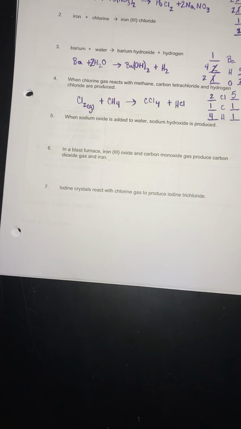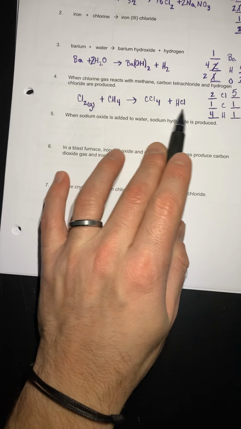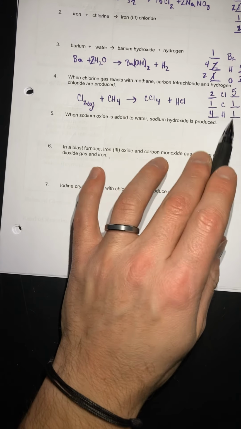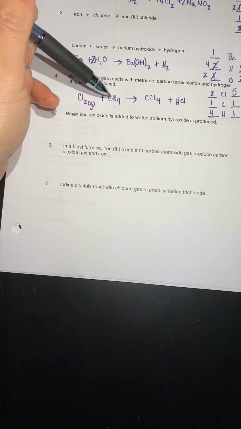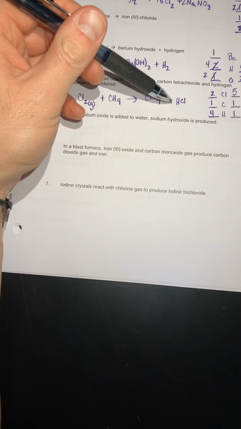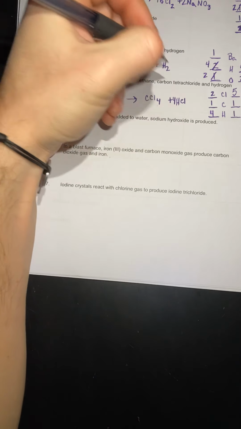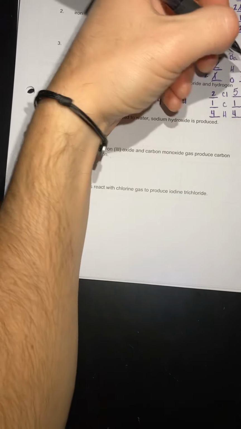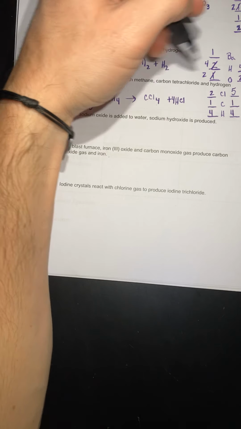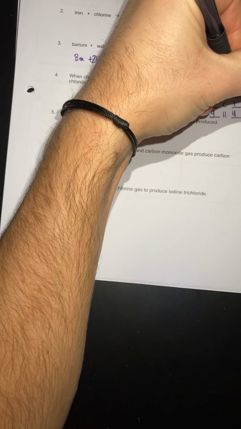Now, normally I would say balance your chlorines first. However, that could get a little confusing considering you have an odd number on one side and you're not really sure exactly what this is going to end up being. And since you have hydrogen and chlorine together, the hydrogen's out of balance, I would go ahead and balance the hydrogen first in this case. So, if we have 4 hydrogens over here, what do I need to put right there? Put a 4. That's going to give me 4 hydrogens, and it'll give me 4 chlorines here plus the 4 here, which gives me 8 total.